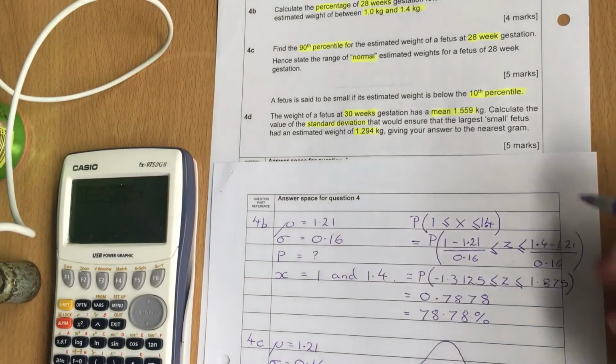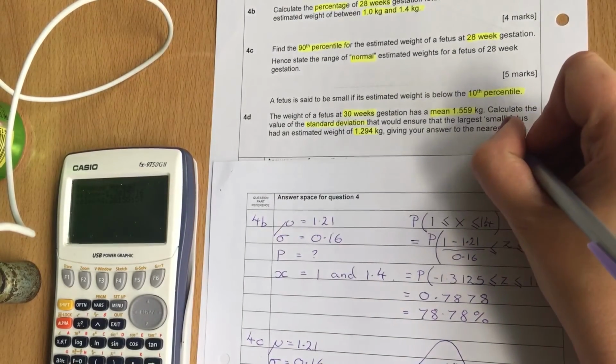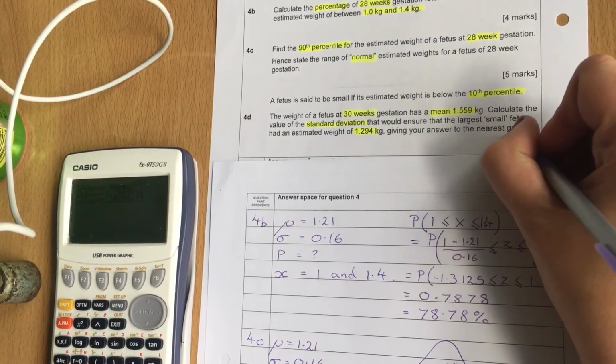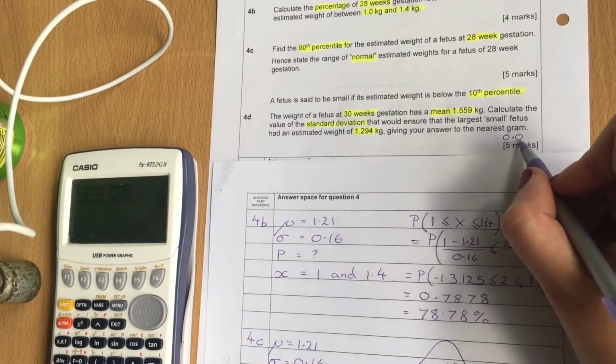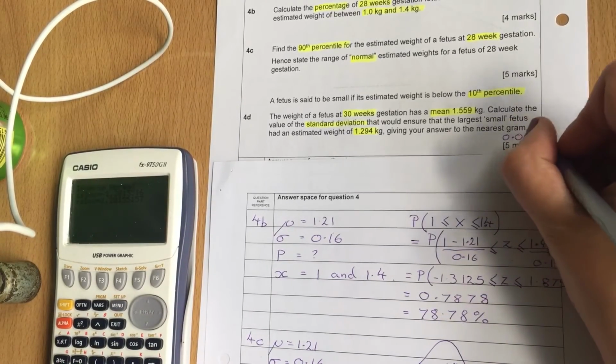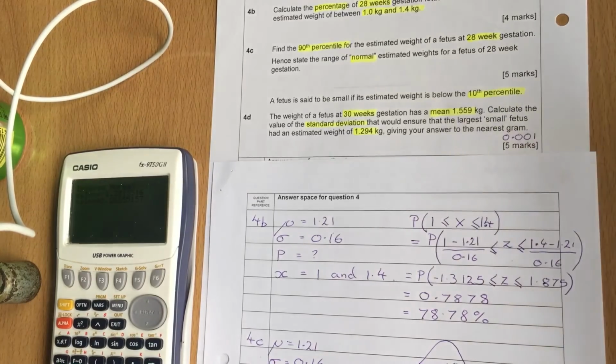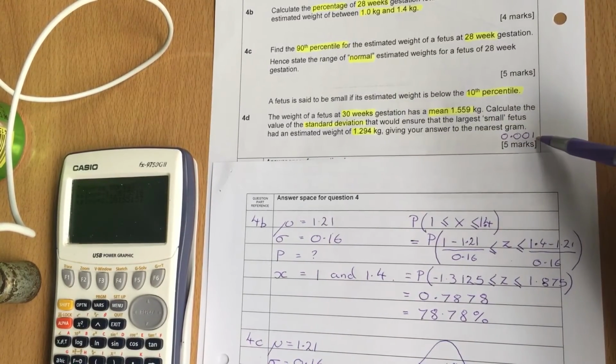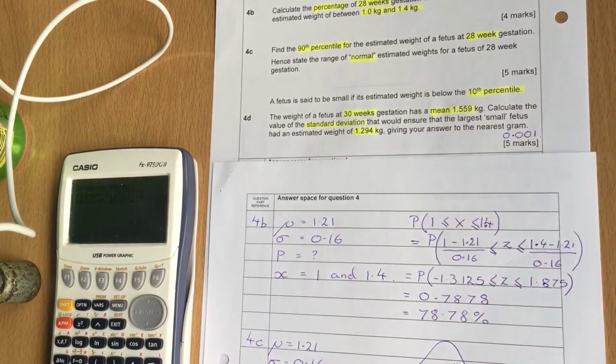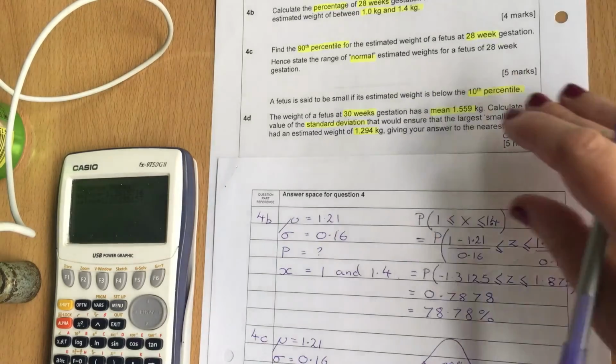So K is 1,000, so we need it to the nearest 1,000. So 3 decimal places.